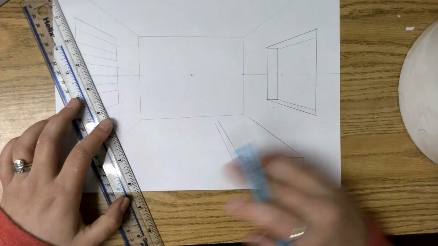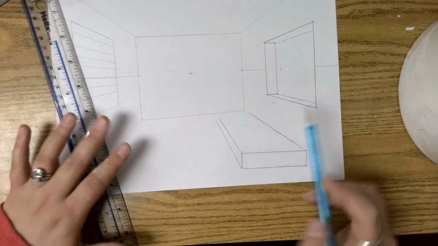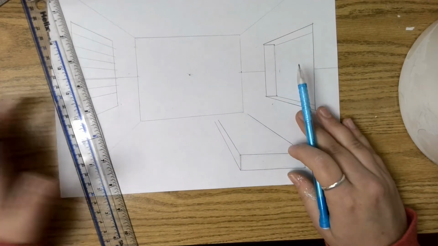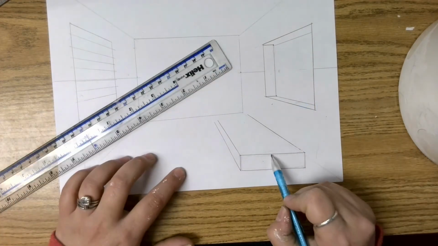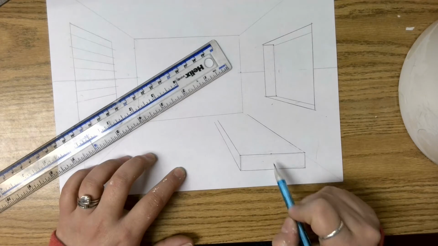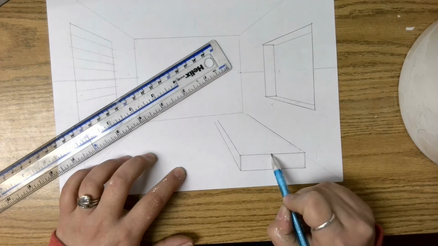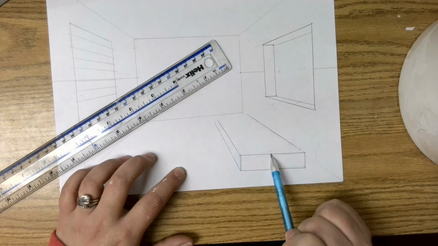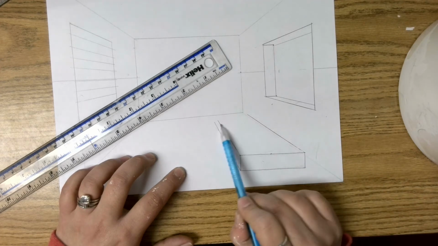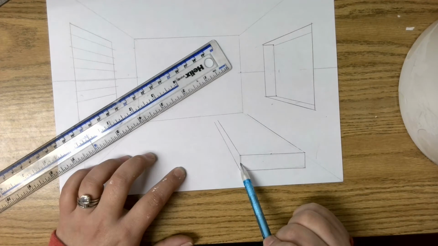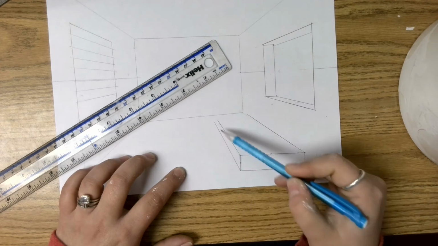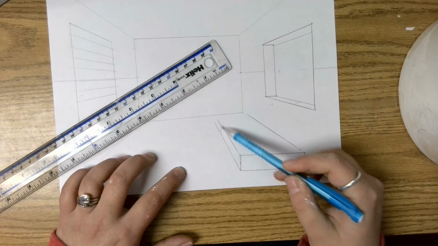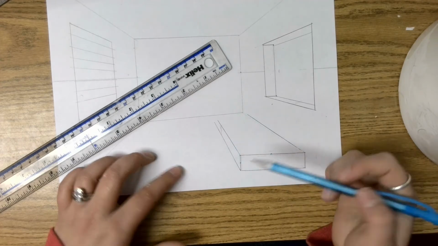Alright, now I need to close off this shape like we've done in our practices before. I'm going to make sure that this line of the first shape that I drew has a twin that is the exact same angle right here in the back. Same with this vertical line right here. I'm going to make sure it has a twin that looks exactly like it, the exact same angle at the back.